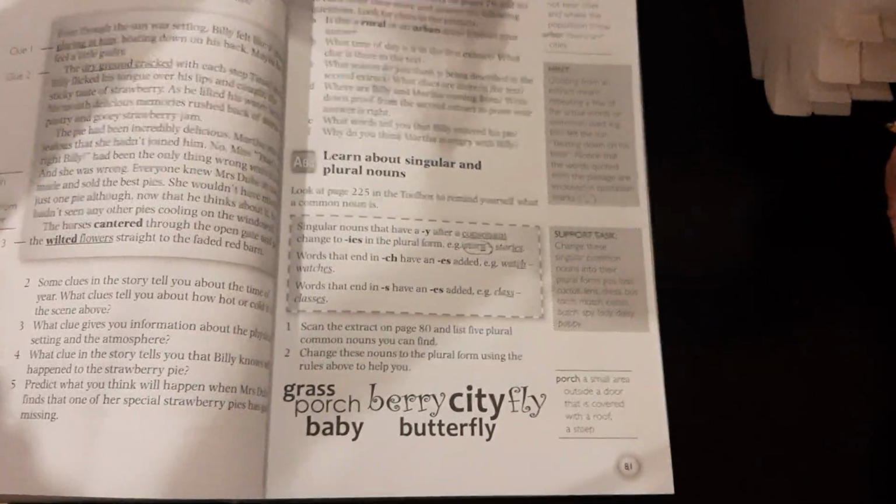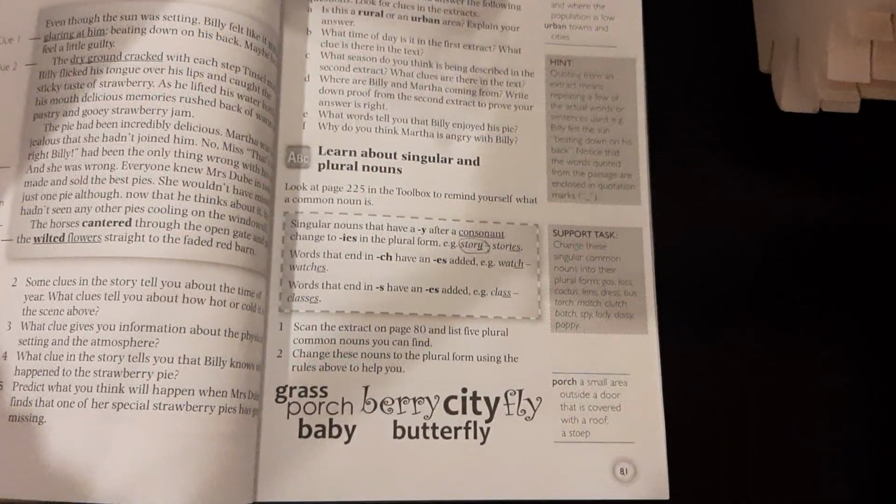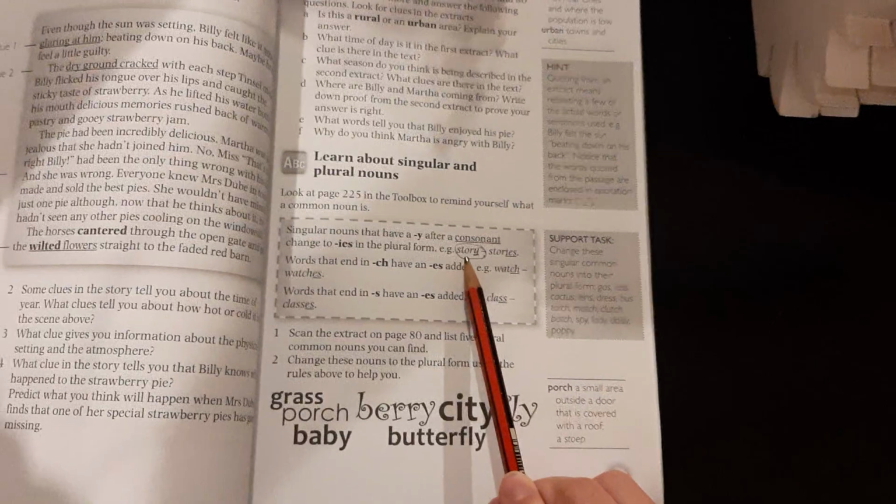And what is a noun? A noun is a name of a thing that we use. If it's a common noun, it's something that we use all the time. So now we are going to take story. If you take story, I read you a story, it is singular. If we change it to plural, it changes to stories. So if your singular ends with a Y, it changes to IES.